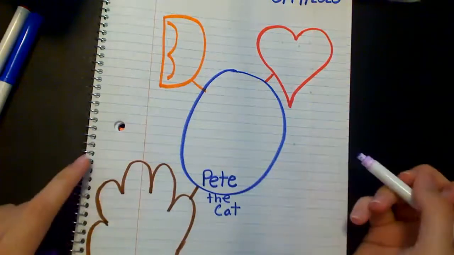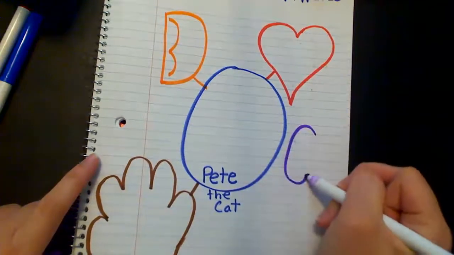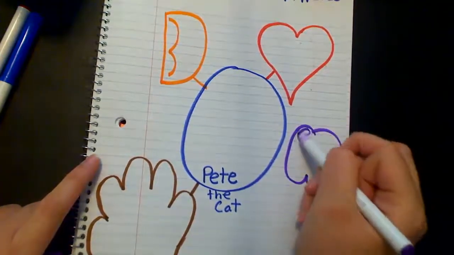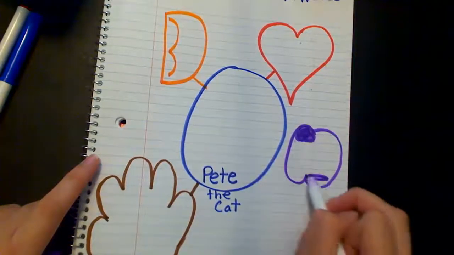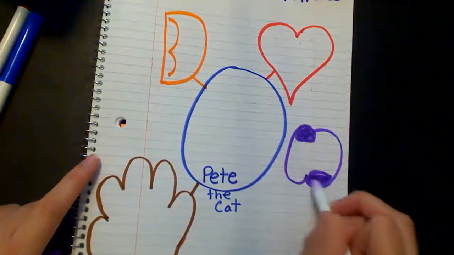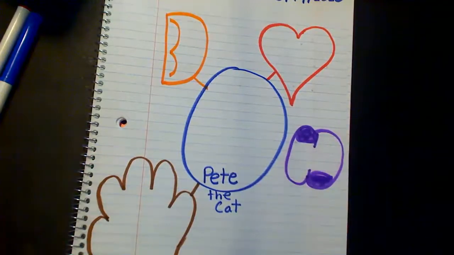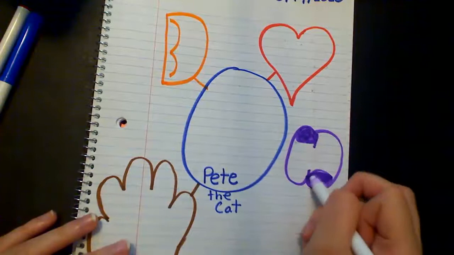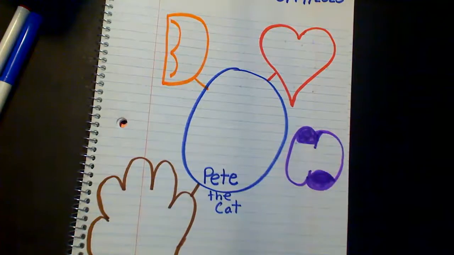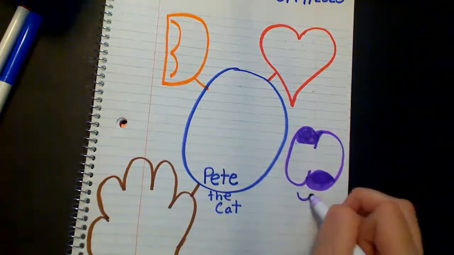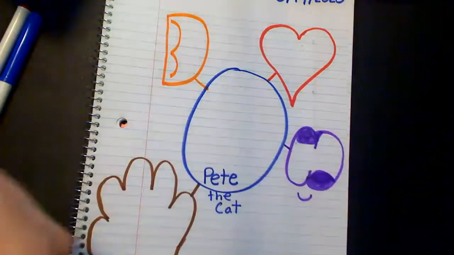Next, I'm going to create some eyeballs. This is going to be for what the character sees in the story. I made my eyes a little crazy, like someone's looking up and down. But you can do your eyes however you want. And then even put like a little smiley face. And then make sure to connect it to your main circle.